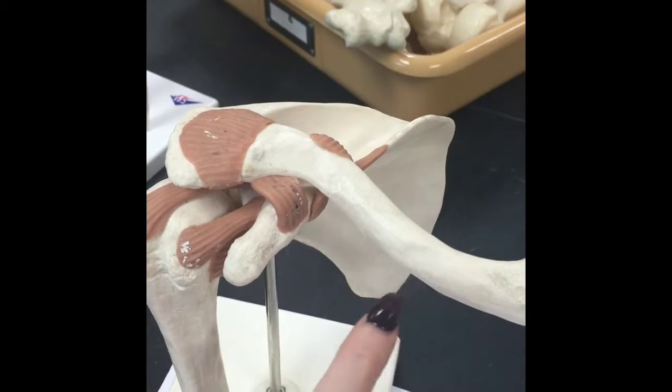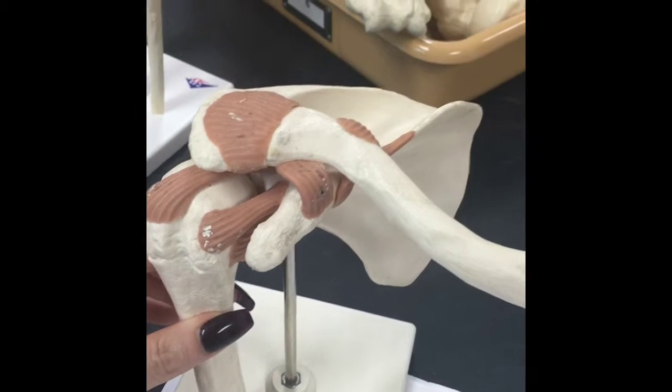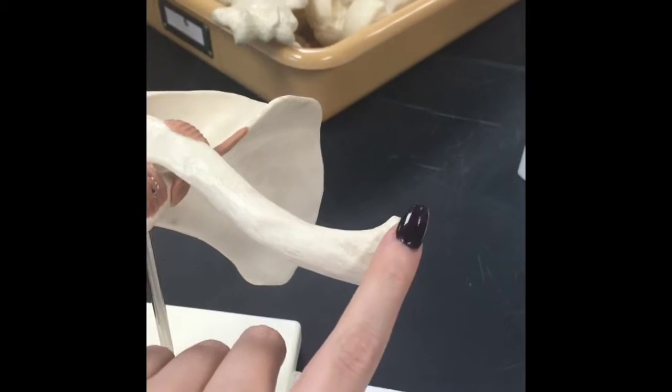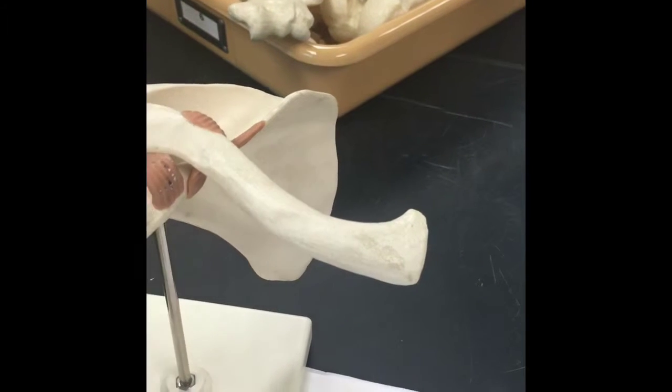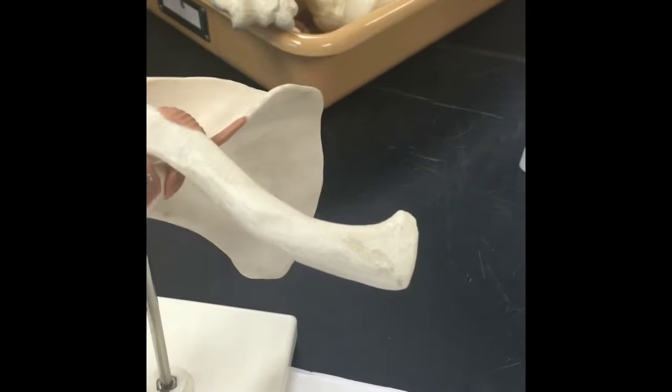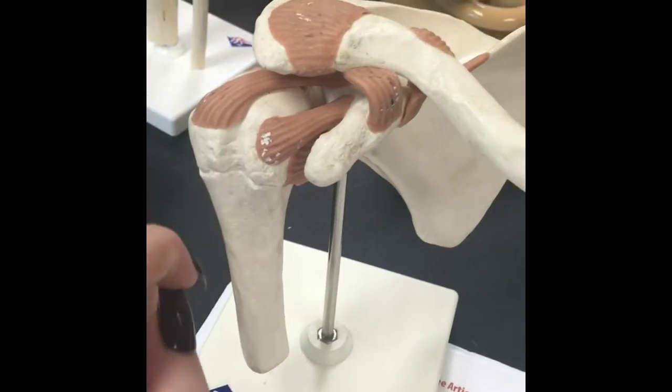Clavicle, scapula, humerus. Sternal end of the clavicle, acromial end of the clavicle, acromial process, coracoid process, glenoid cavity, humerus.